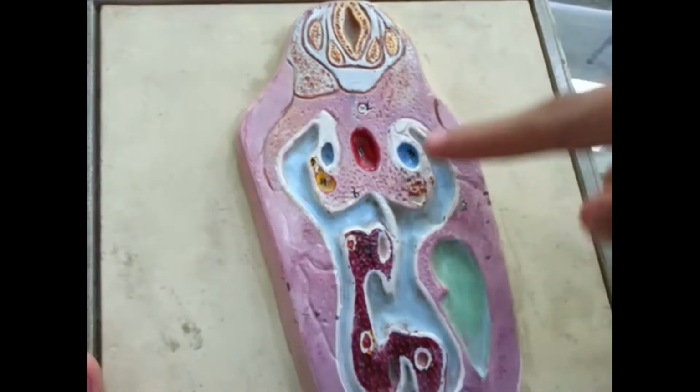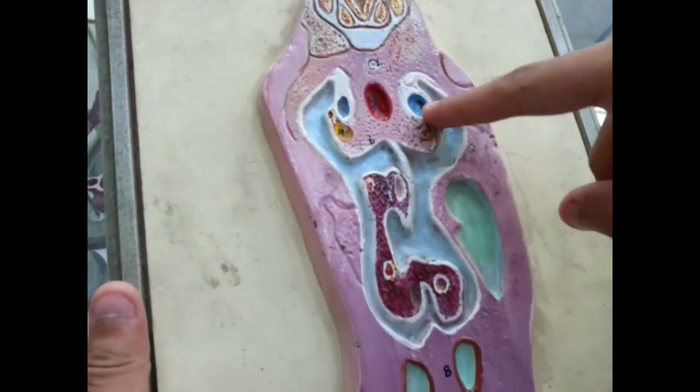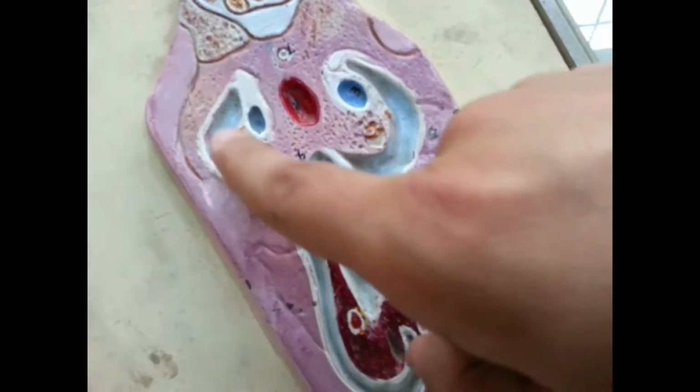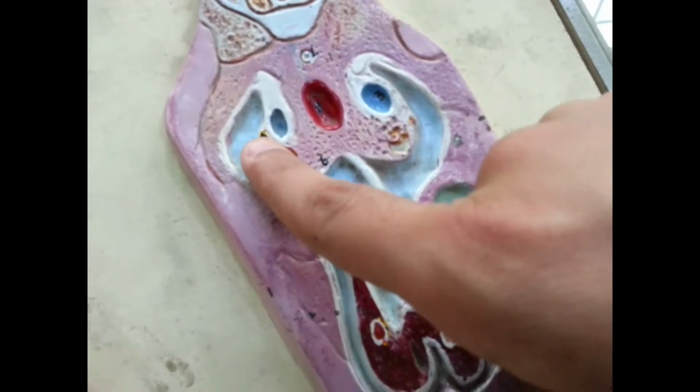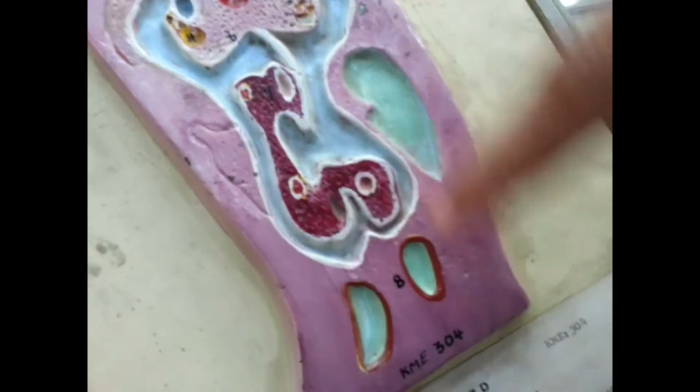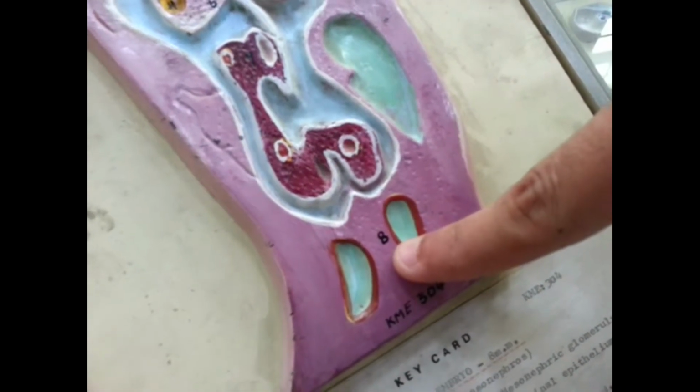1 notochord, 2 dorsal aorta, 3 is the posterior cardinal vein. 4 is the mesonephric duct. 5 mesonephric glomerulus. 6 is the germinal epithelium. 7 midgut, and 8 umbilical cord.